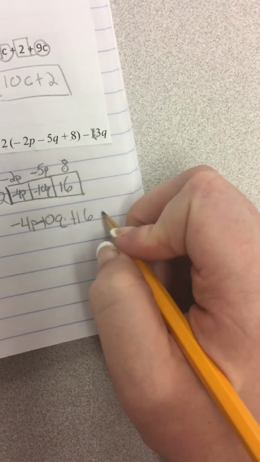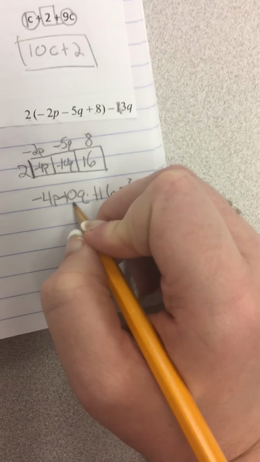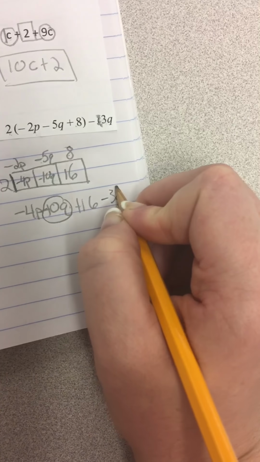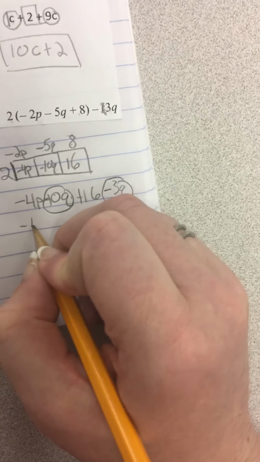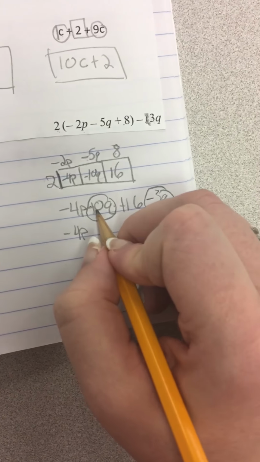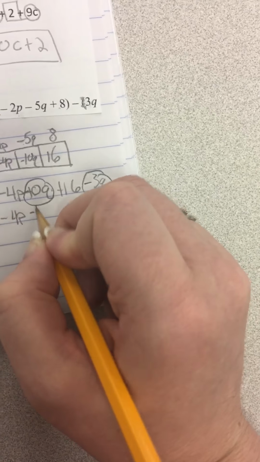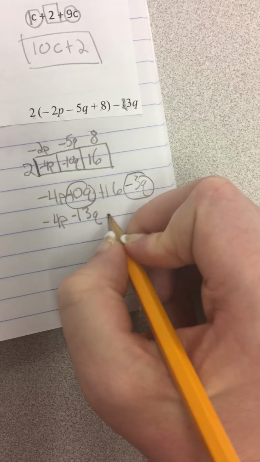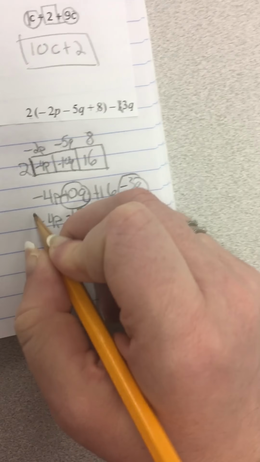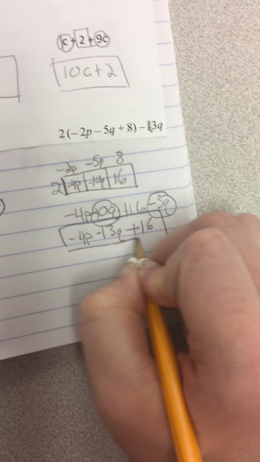All right, so now I'm going to bring down this minus 3q, and I can combine this and this because they're like terms. So negative 10 and a negative 3 gives me negative 13q, and then we bring down our constant. So that is how you simplify an expression.